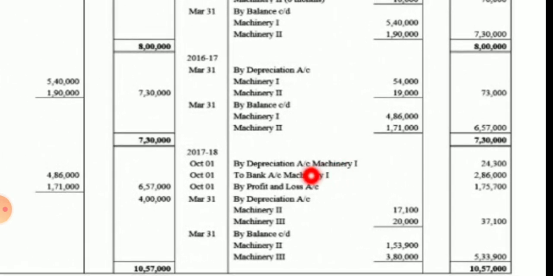Okay, first you put the bank account, because in the bank account goes the amount of the sale value, and then the loss and the depreciation value for both the machineries and the value of the first and second machinery balance series, right?